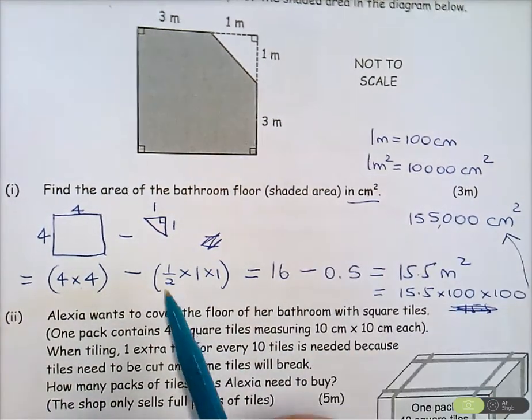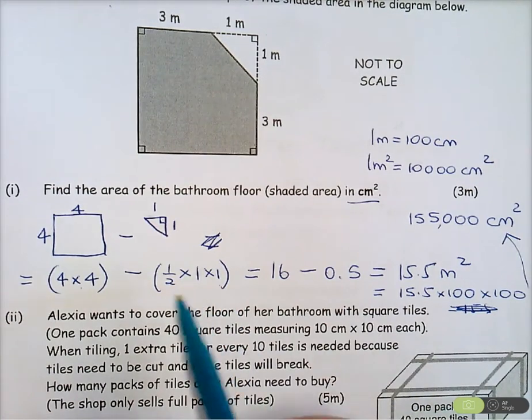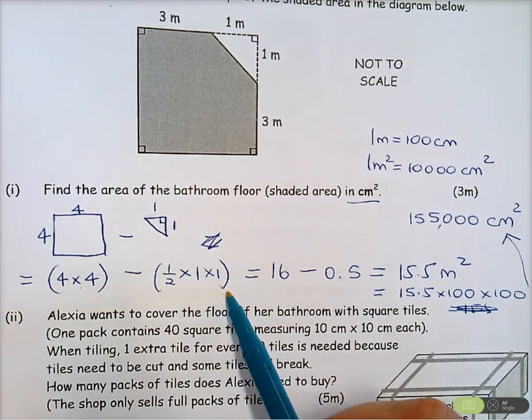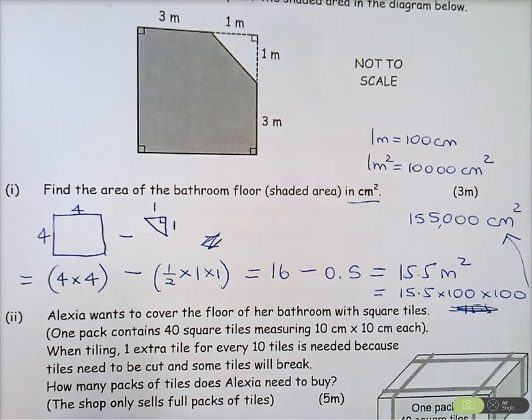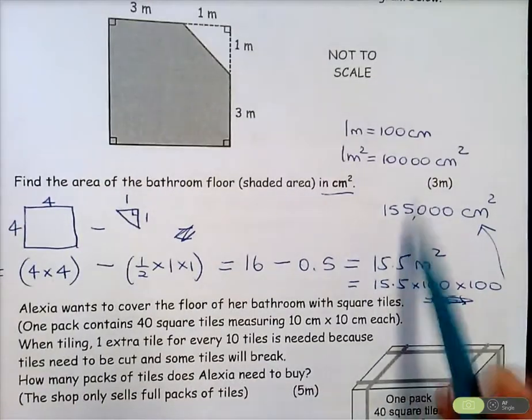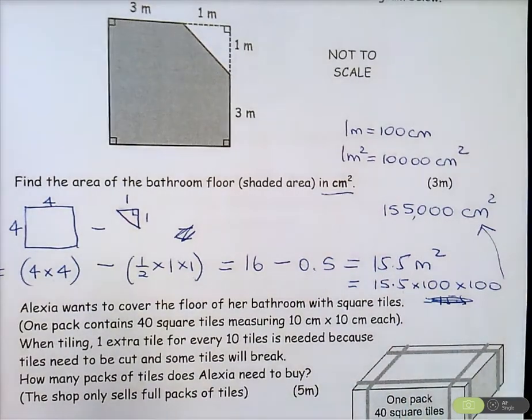And instead of a half times 1 times 1, you can do a half times 100 times 100. So sometimes it's easier to convert the units first. But I've done it this way now anyway.